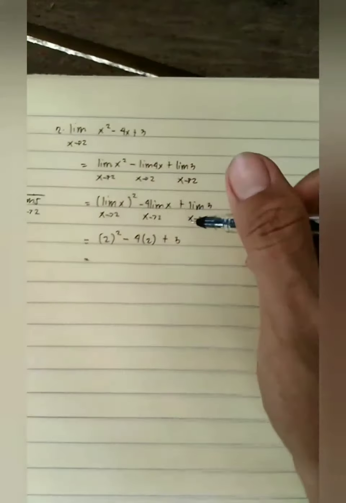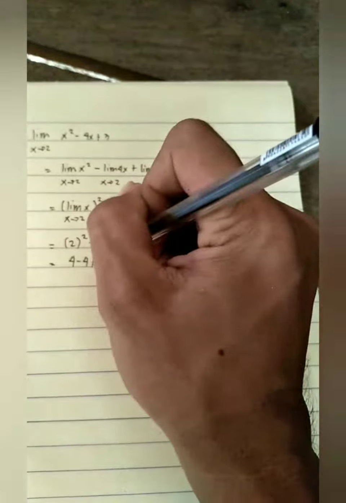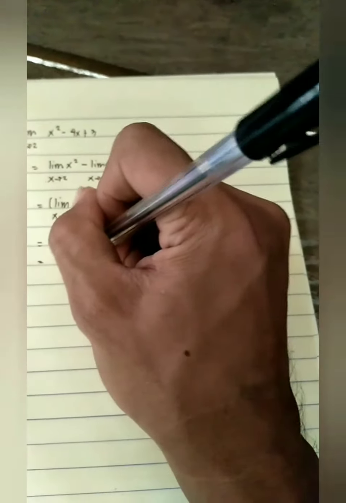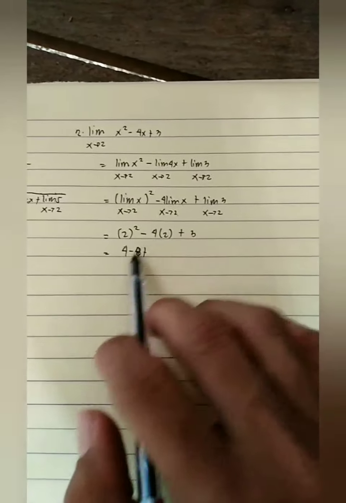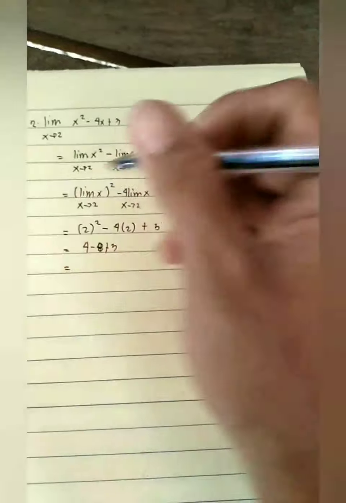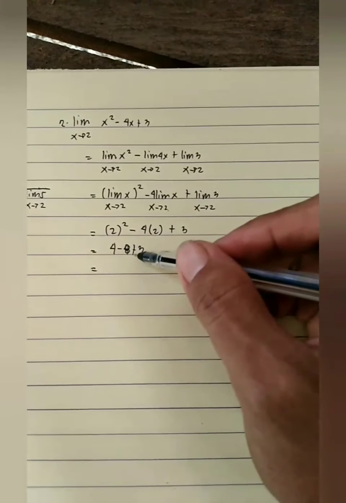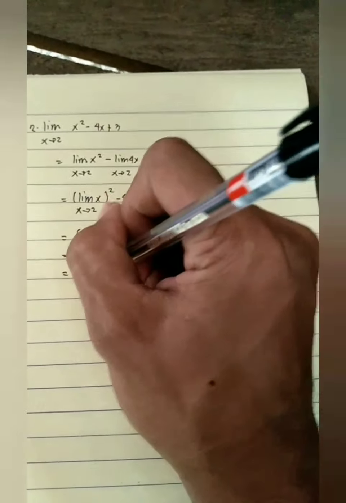So simplify: 2 squared is 4, minus 4 times 2, that is minus 8, so 4 minus 8 is negative 4, plus 3, that is negative 1.